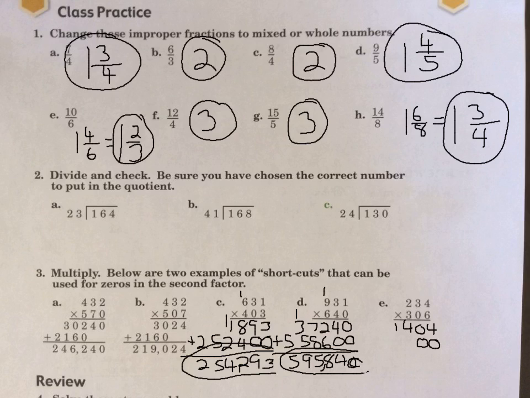3 times 4 is 12, so I put a 2 and carry the 1. 3 times 3 is 9, plus 1 more would be 10, so I put a 0 and carry a 1. 3 times 2 would be 6, plus 1 more would be 7. Now we can add up our numbers. 4, 0, 6, 1, 7. Put a comma. We get 71,604.